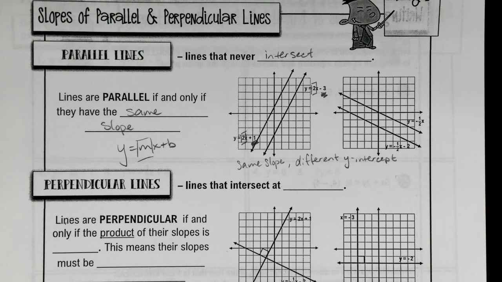Well, Coach Sapp, why do they need to have a different y-intercept? Well, if they have the same y-intercept and they have the same slope, guess what? It's the same line. So I need to have the same slope, but a different y-intercept.